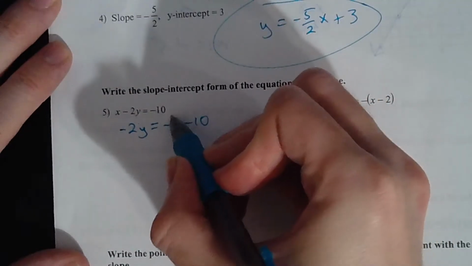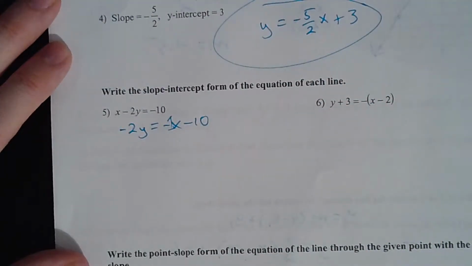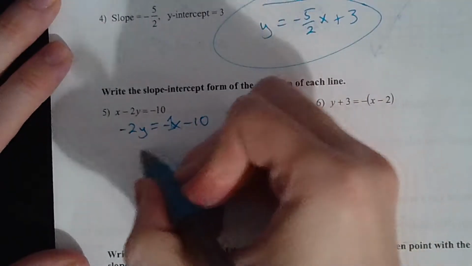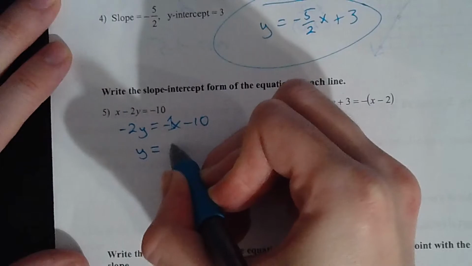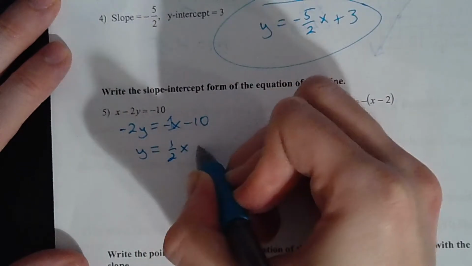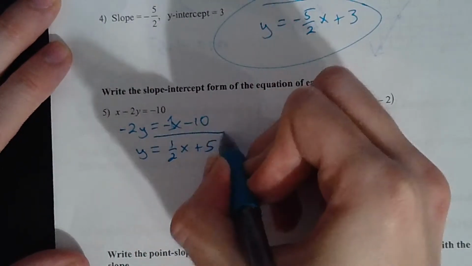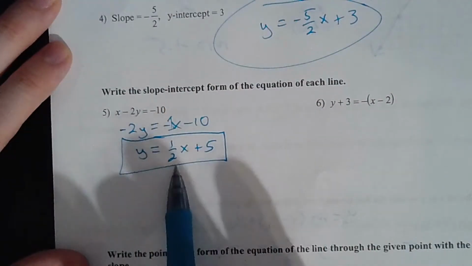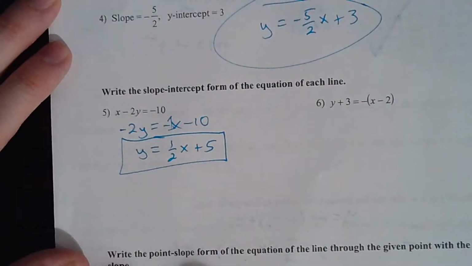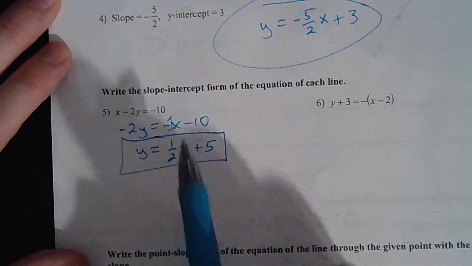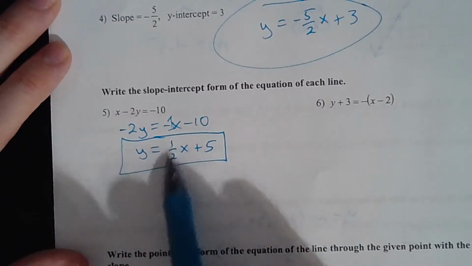I'm also going to write a 1 here. The reason why I'm going to write a 1 is clear in the next step because I have to divide every term by negative 2. So if I divide every term by negative 2, I'm going to get positive 1/2 x plus 5. And that's why it's useful to write the 1 because you can remind yourself that it's a 1 over 2, and that's our slope. That is, every time that y goes down 1, x goes up 2.